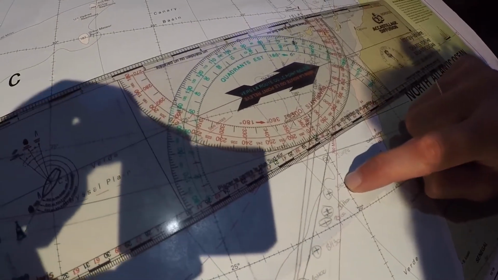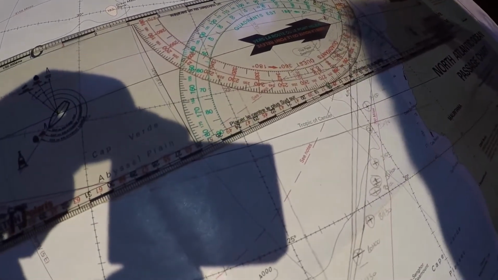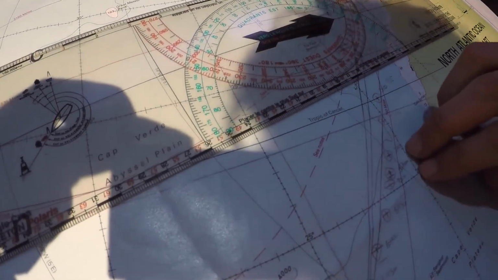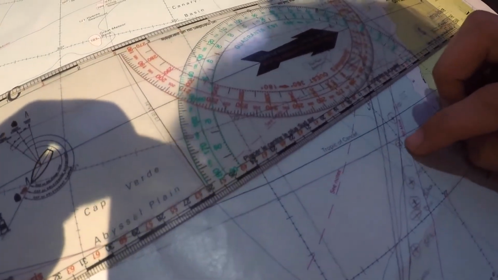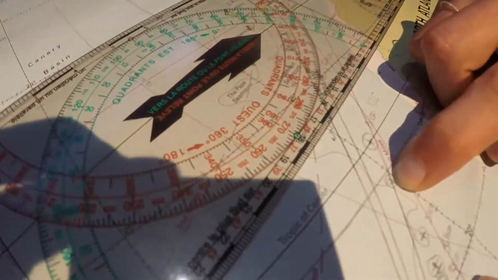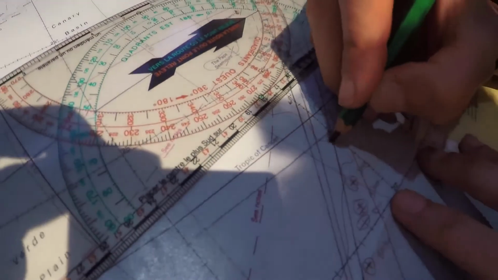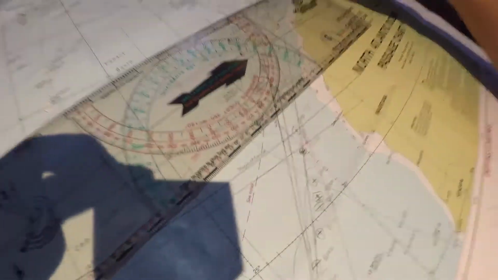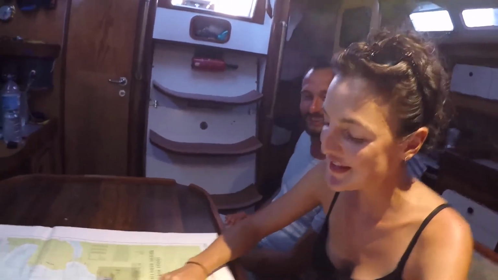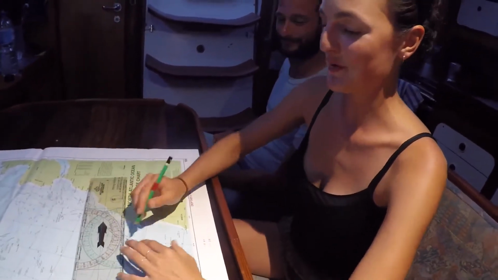We had 22.1 and 20.10. Let me check again. Okay, 22, 0.1 and 20. So we'll be here probably. Yeah, I think you're right. We'll be over here. Okay, so we make a cross. This is our point. That's where we were this time. But even if we were only seeing blue and waves, we knew we were here.